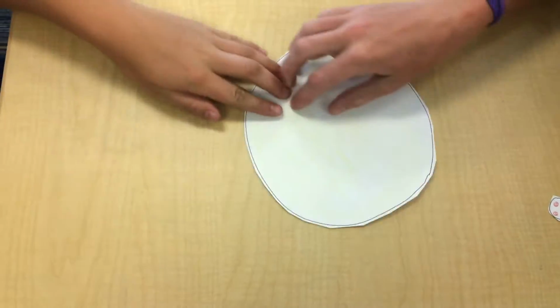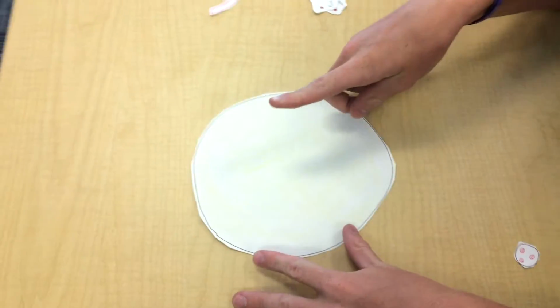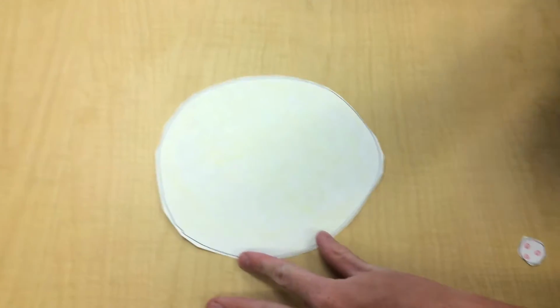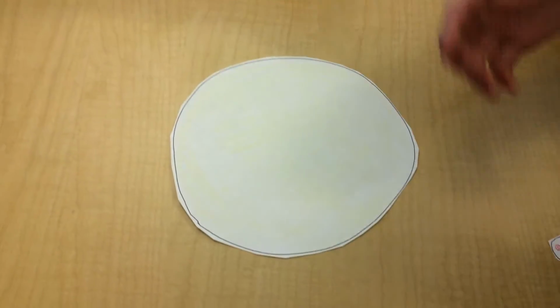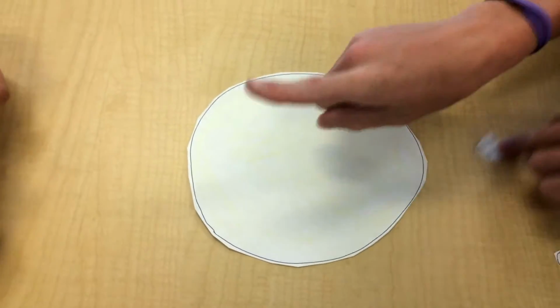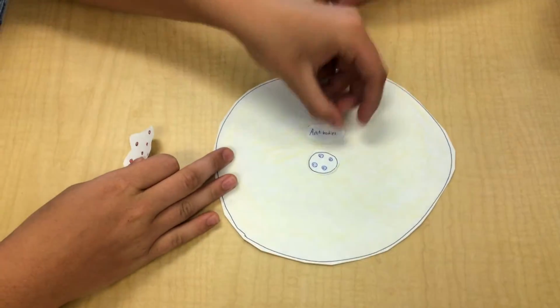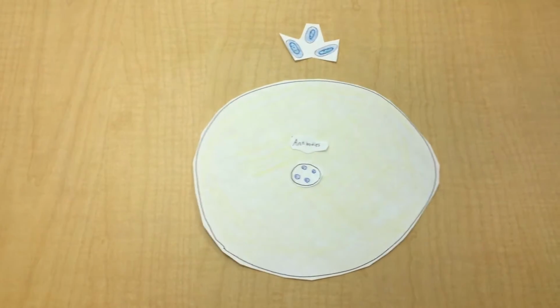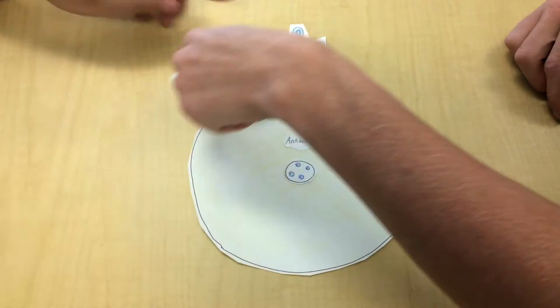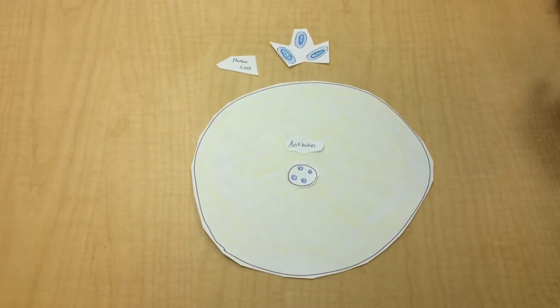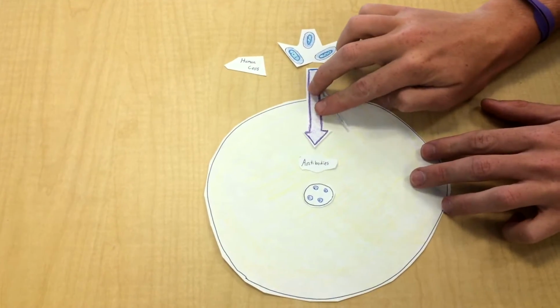So the first step is to get an agar plate. It smells really bad, and you mix it with sort of like a gel. And then what you need to do is make wells. The first well that you'll have would be in the middle, which contains antibodies and human cells down here in the middle.